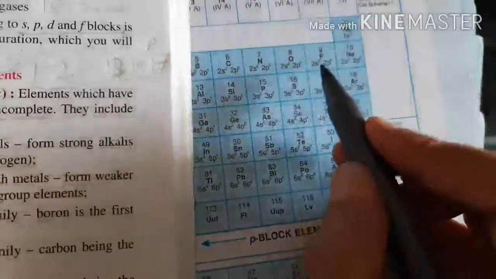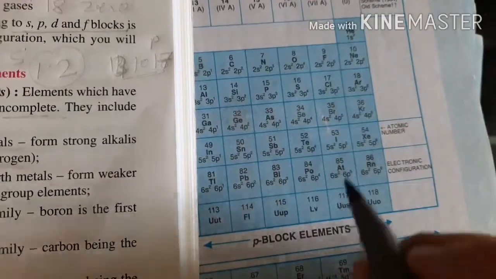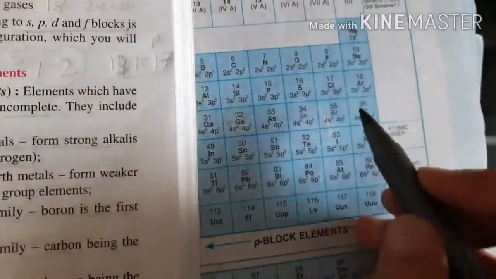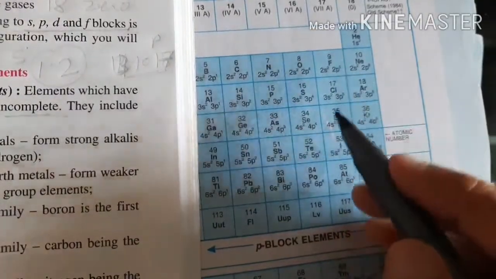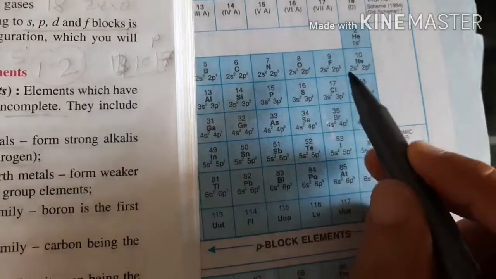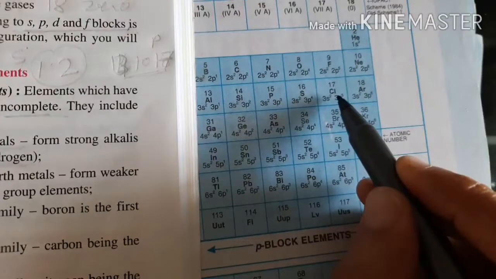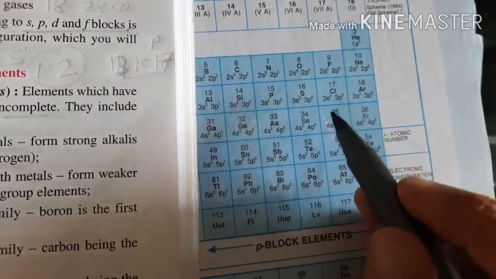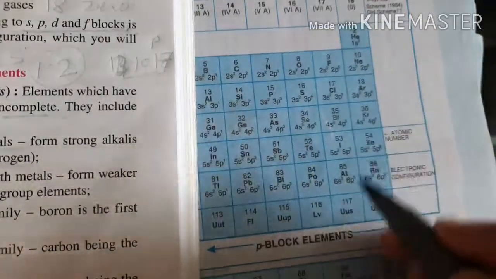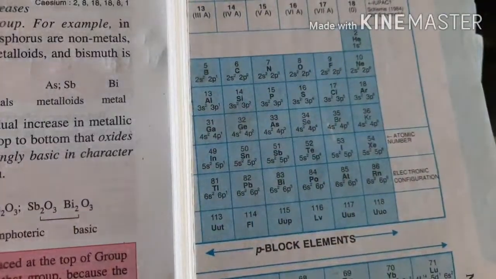Group 17 is not a fluorine family; it is called the halogens. Fluorine, chlorine and bromine are known as halogens because they are salt formers, which means they can react with a metal and form a salt. Like NaCl: Cl is chlorine and Na is a metal, so NaCl is a salt. That's why they are the salt formers, and why they are all known as halogens. I hope you understand till here.